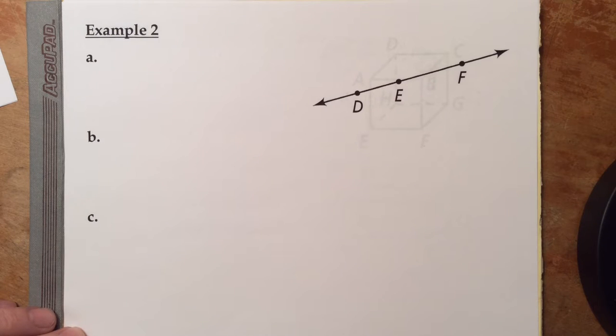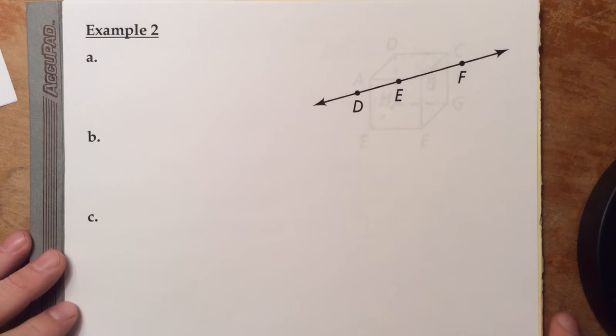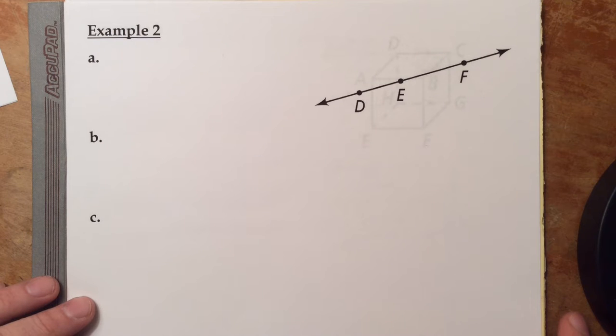Example 2. This example helps us practice writing names of geometric elements in different ways, and we're going to introduce the ray here. When you talk about rays, things get a little bit more complex. Part A. What are the names of the segments at the right?